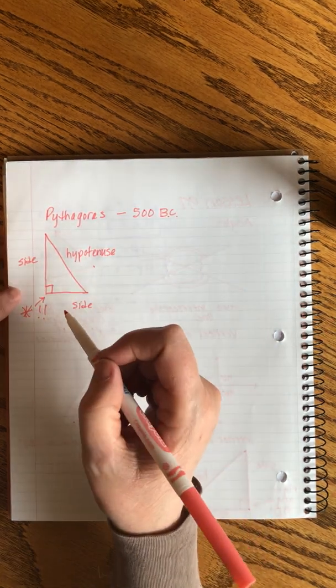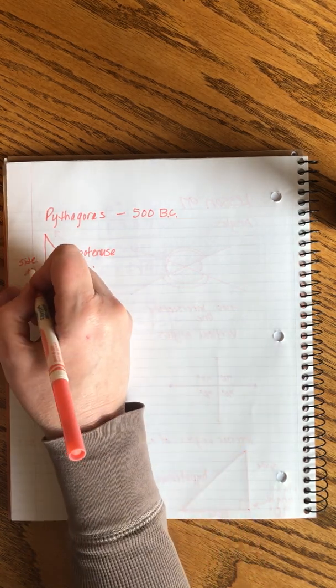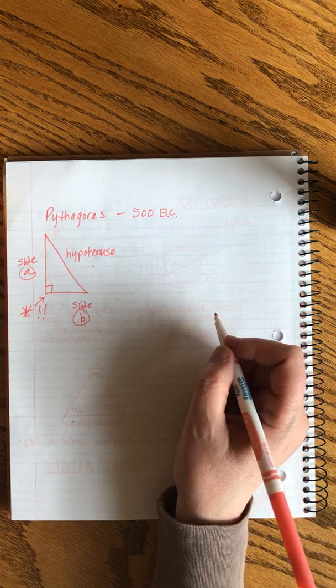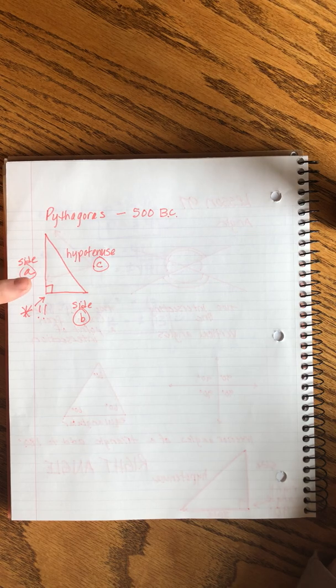Okay, and what we're going to do is give these letters. We're going to give the sides the letters A and B. Does it matter which side is A and which side is B? No. What matters, though, is the hypotenuse absolutely must be the letter C.